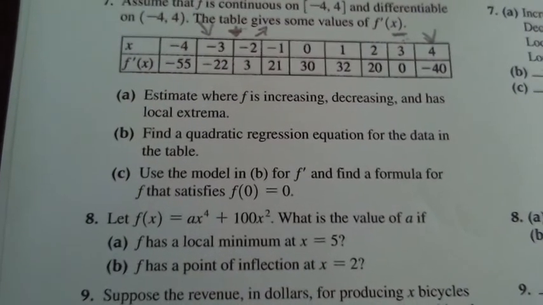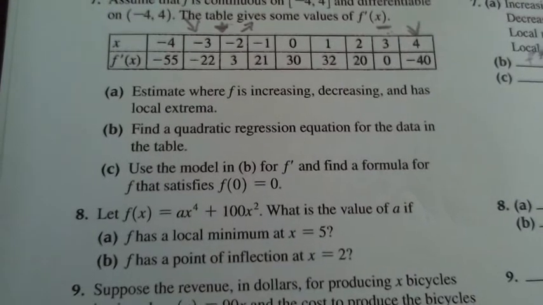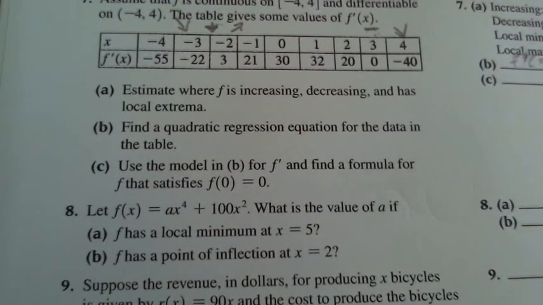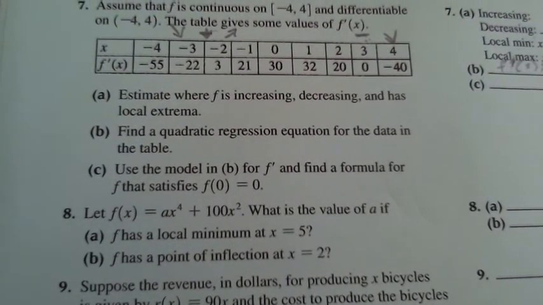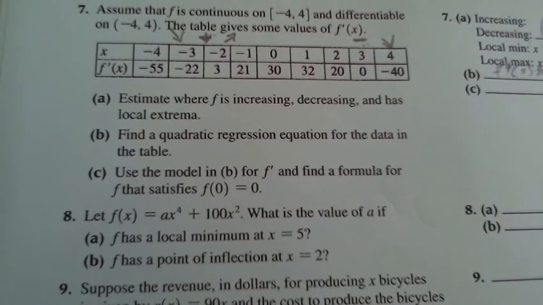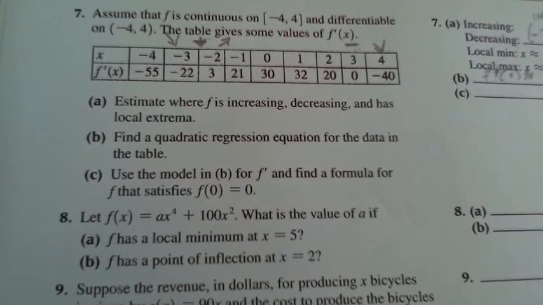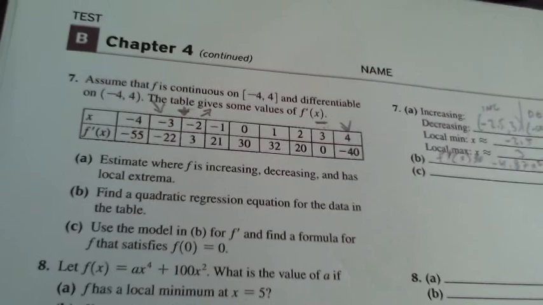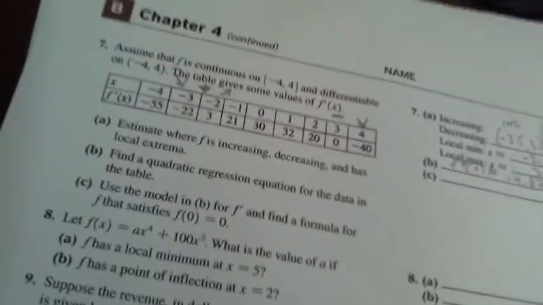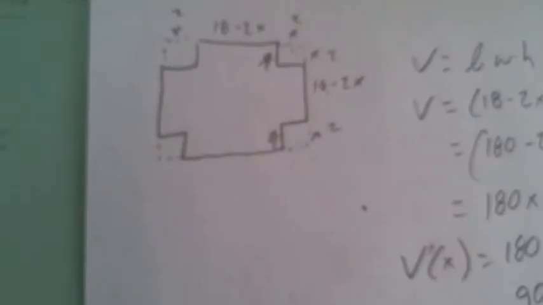That's approximately that. And use the model in part B to find a formula for f that satisfies f of 0 equals 0. Okay. So, let's see. Need to find an equation.